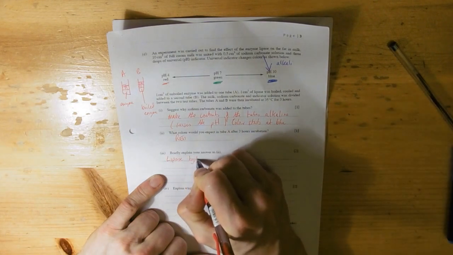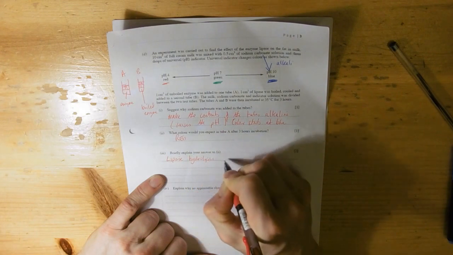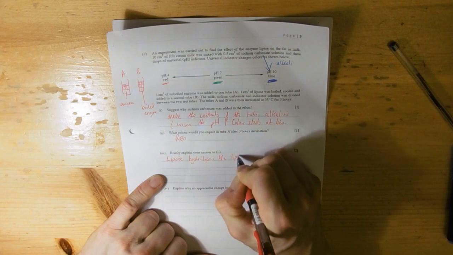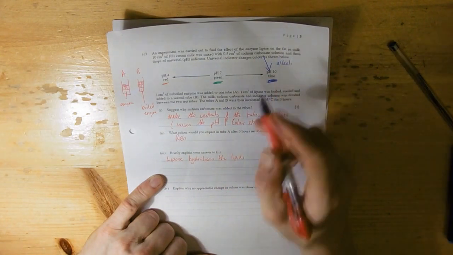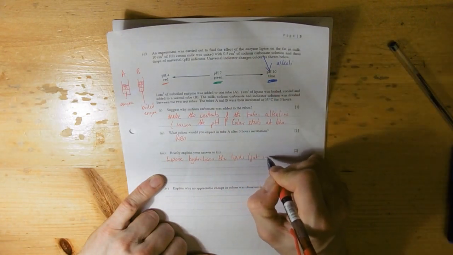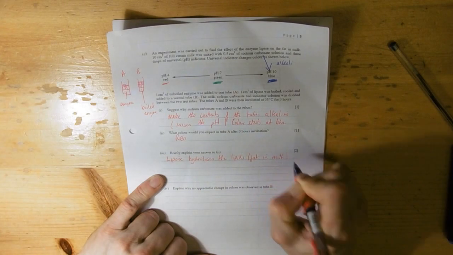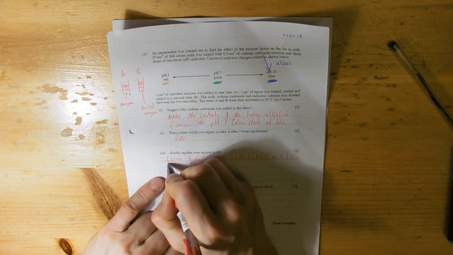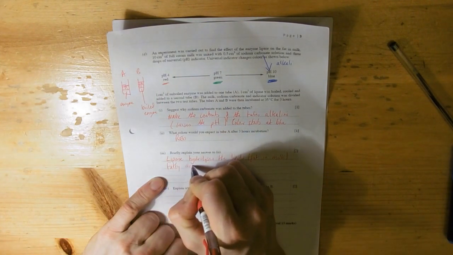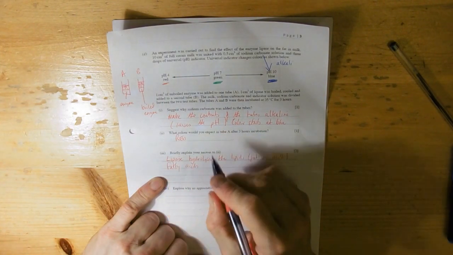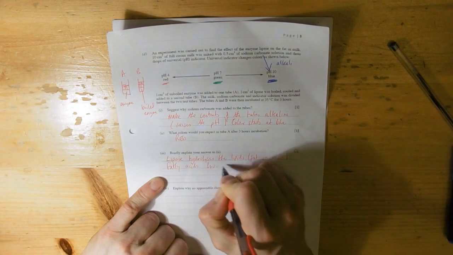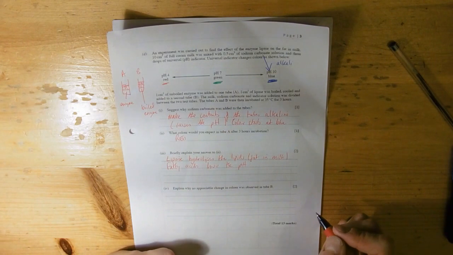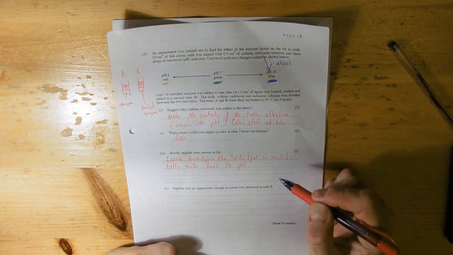It hydrolyzes the lipids, or the fat in the milk, and the fatty acids lower the pH. It's a nice simple story there.